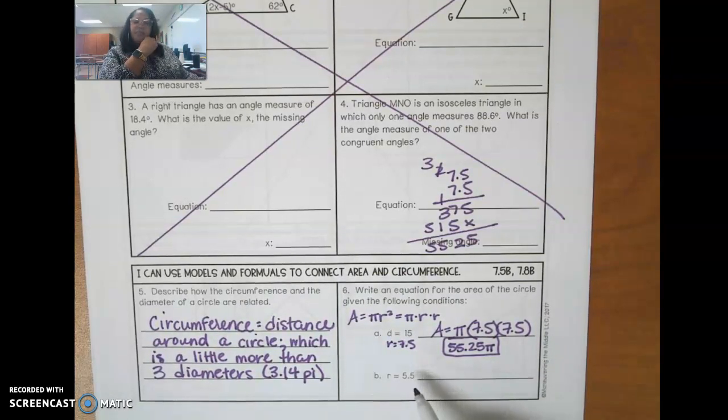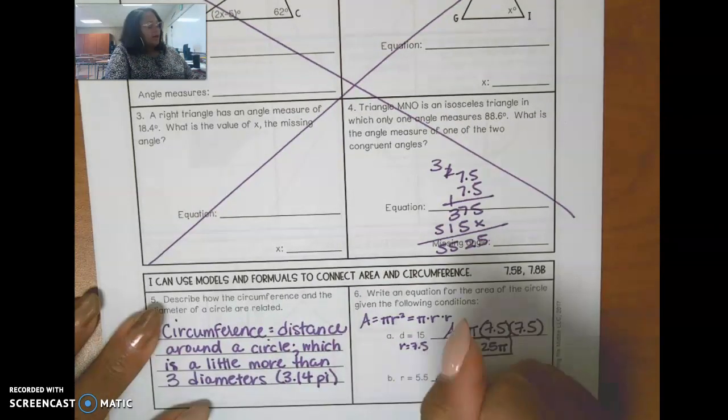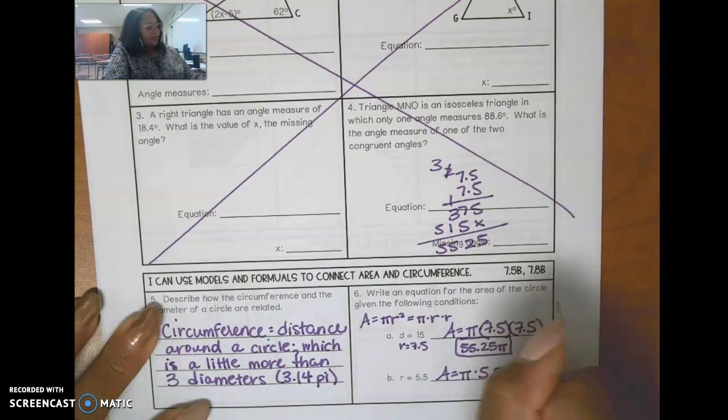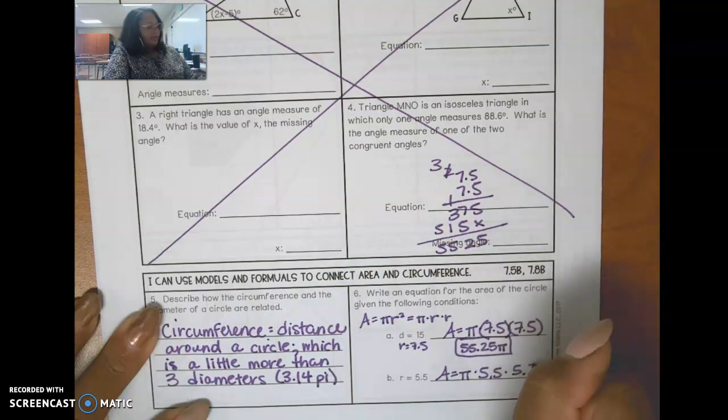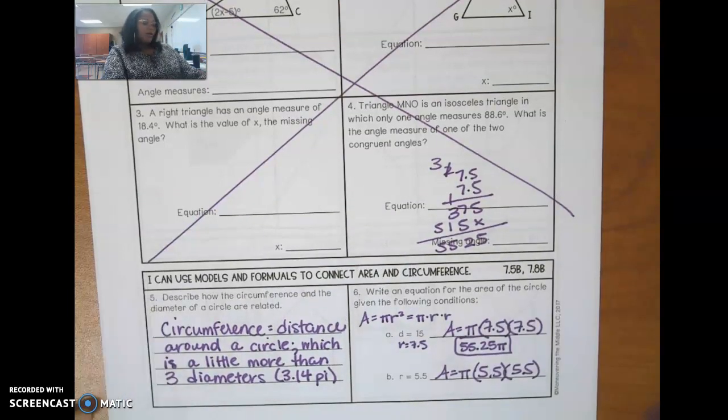So here, 5.5, so my area would equal pi times 5.5 times 5.5. Again, these should be parentheses, my bad, not dots.